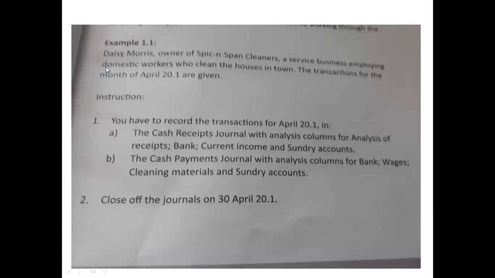Daisy Morris. Instruction: you have to record the transactions for April, first in the CRJ, the cash receipts journal, and they give you the columns for analysis of receipts: bank, current income, and sundry accounts. Later on we will go to the CPJ, but for today we're just going to look at the CRJ. And with number 2, they ask you to close off the journals. What they mean is you need to add up all the columns of the CRJ to get the totals at the bottom.